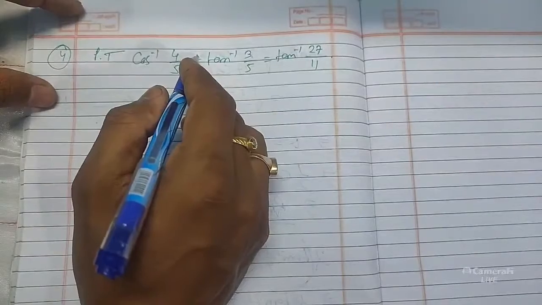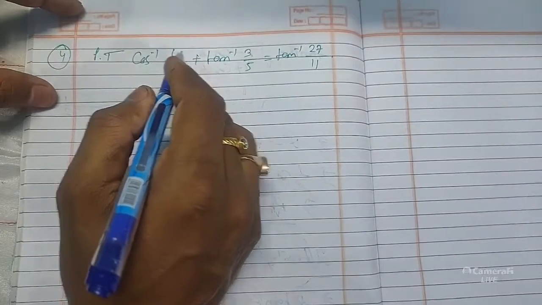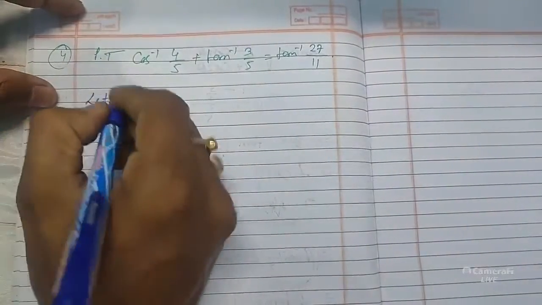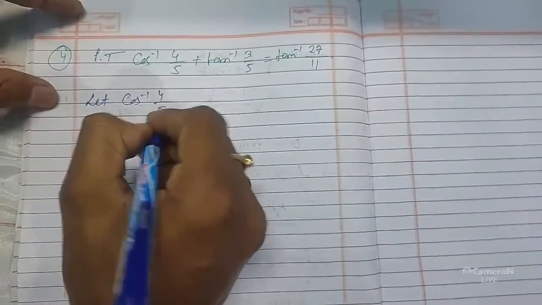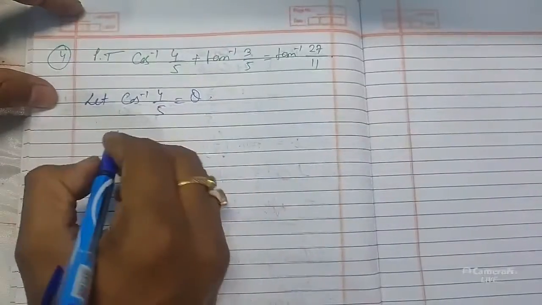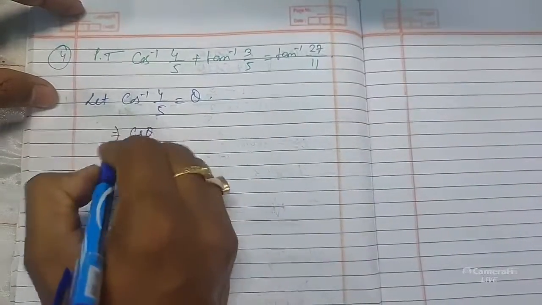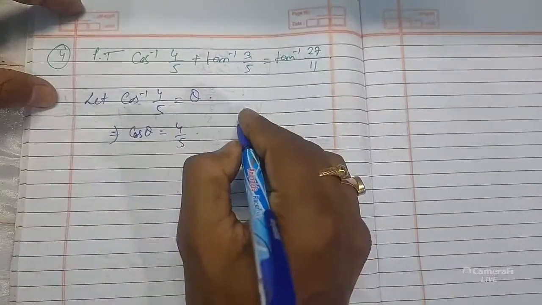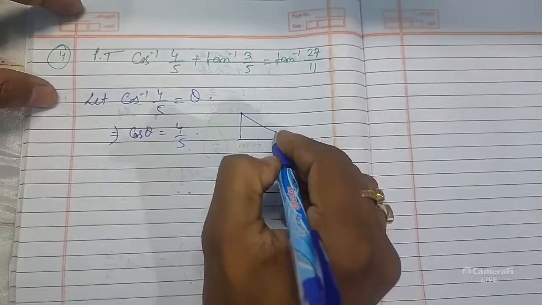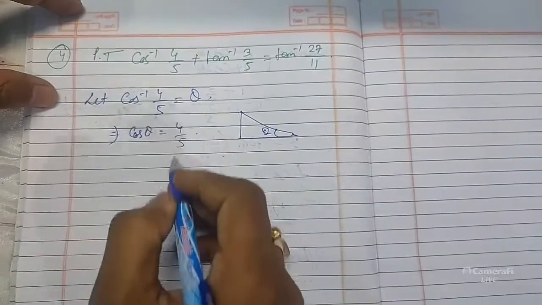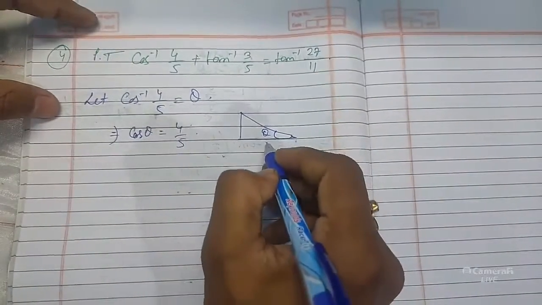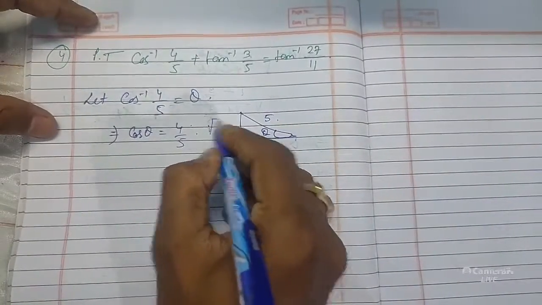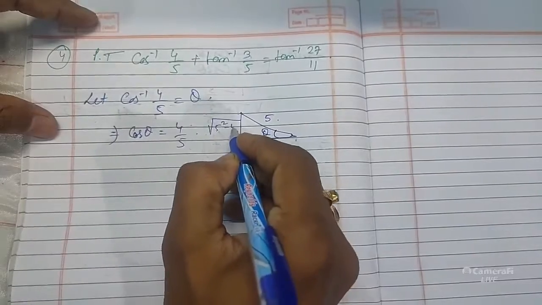Now how to convert this? Whenever you are converting any inverse trigonometric function, you let that inverse trigonometric function as theta. So let cos inverse 4 by 5 equal theta. That means cos theta equals 4 by 5. Now apply Pythagoras theorem. If this is theta, cos theta equals 4 by 5 means base by hypotenuse. So base is 4, hypotenuse is 5. So what will be the perpendicular? Root under 5 square minus 4 square.